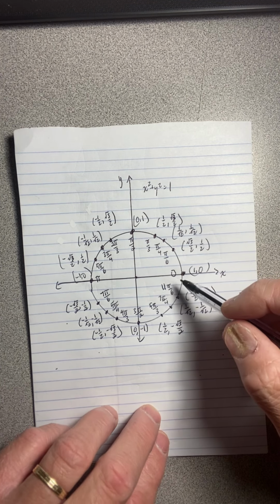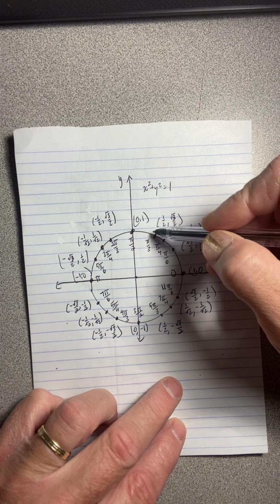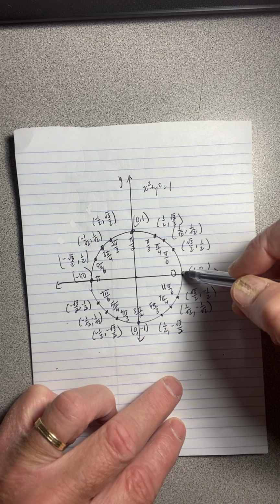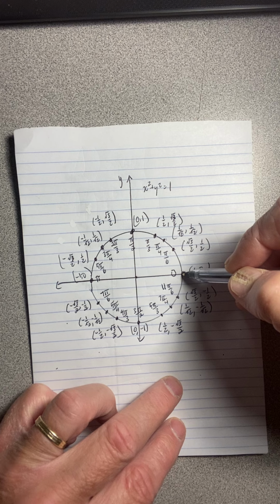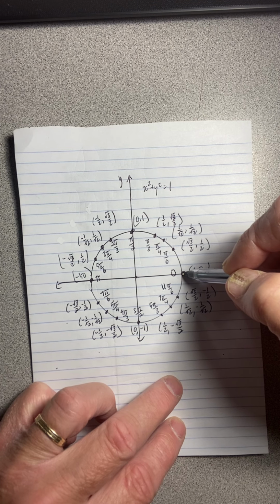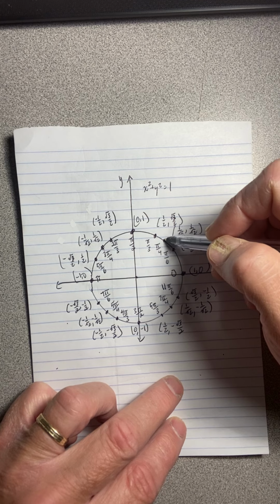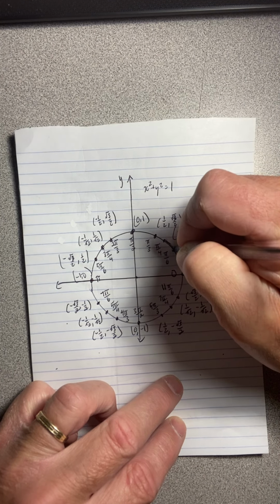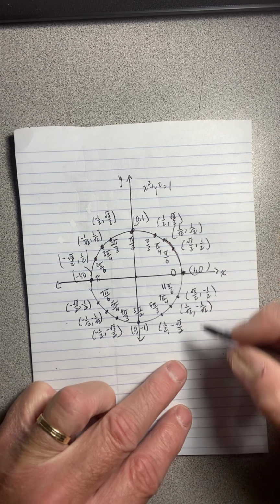So if we were to graph just using the convenient angles, we have to be very careful about assuming the distance from here to here is the same as the distance from here to here. Many beginning students just plot the graph as if this distance is the same as that distance, which is obviously not true. This arc length is clearly not as big as this arc length.